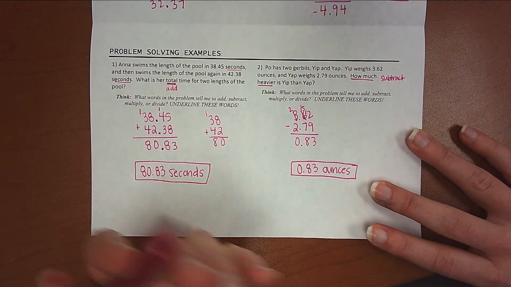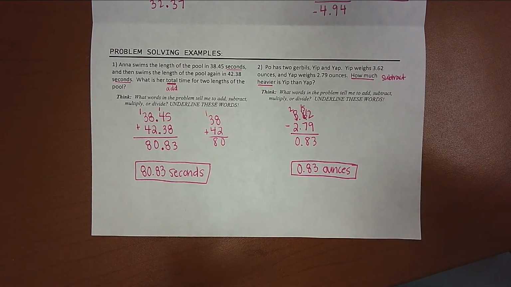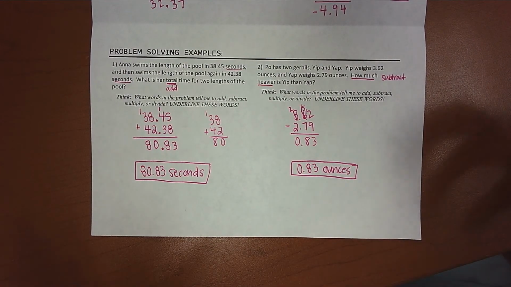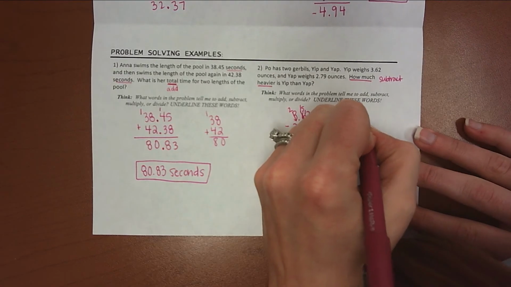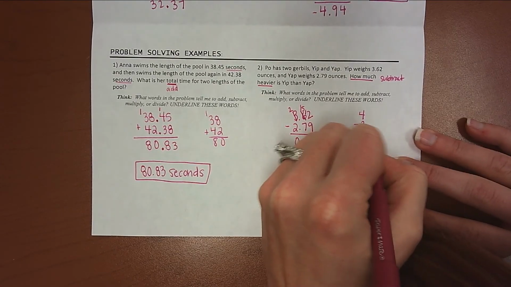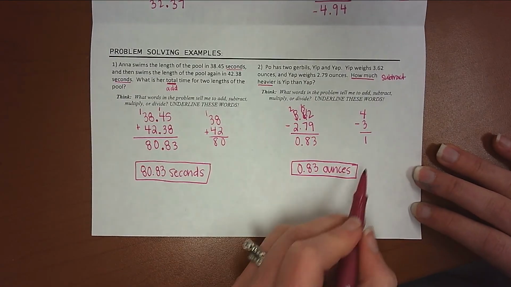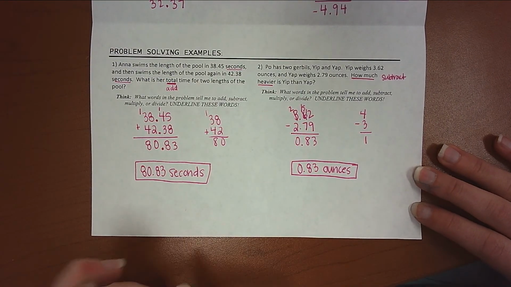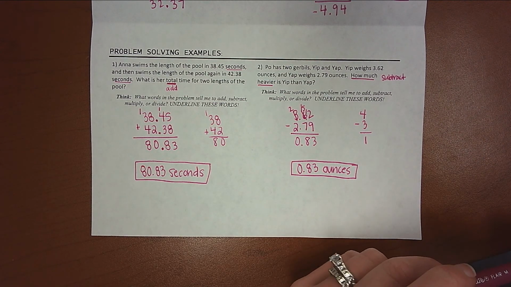When we talk about does my answer make sense or seem reasonable, it seems reasonable that 2 gerbils would weigh very similar weights. When I go to estimate my answer, this is about 4 minus about 3, which is about 1. 83 hundredths of an ounce is very close to 1, and so my estimate seems reasonable and makes my answer make more sense and makes me feel good about my problem solving.